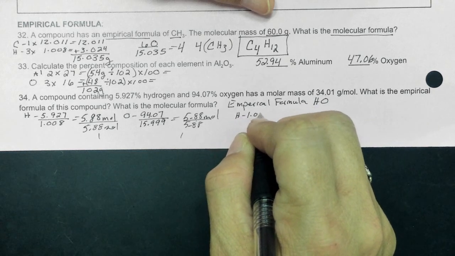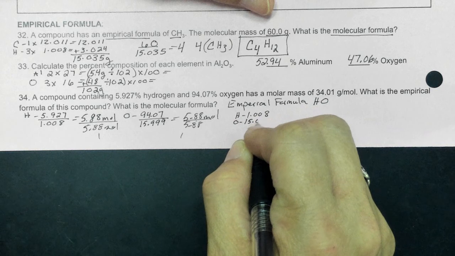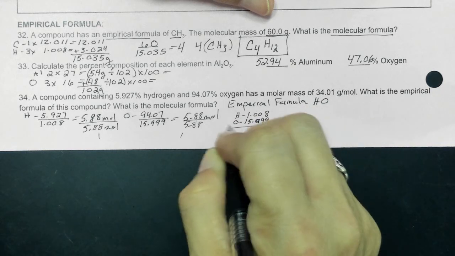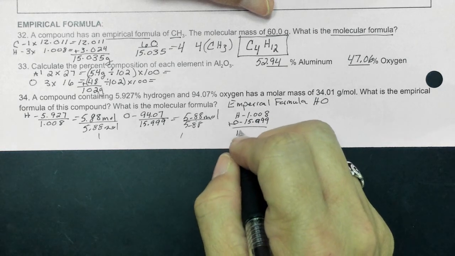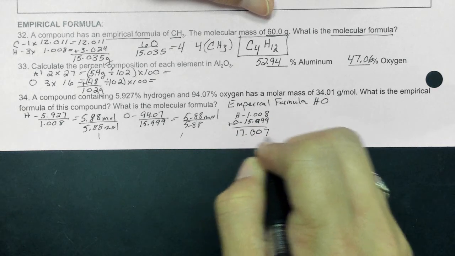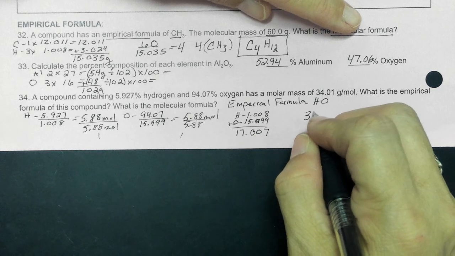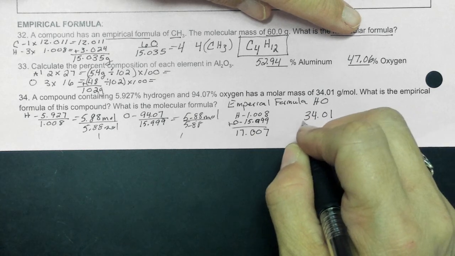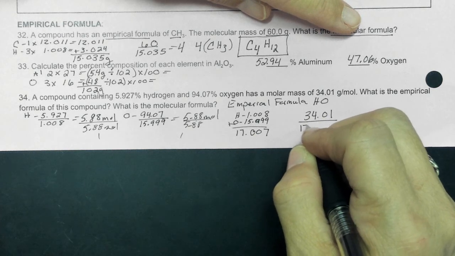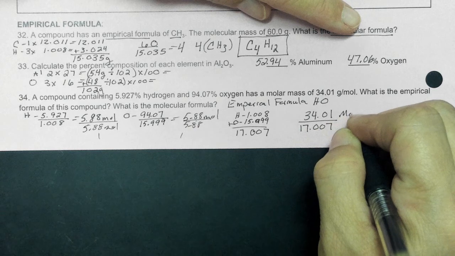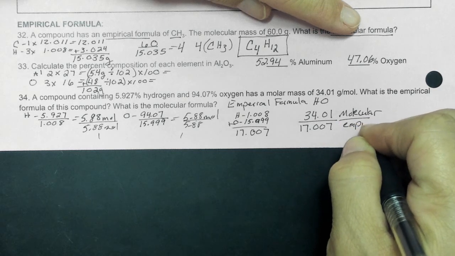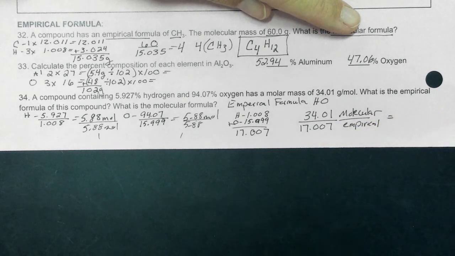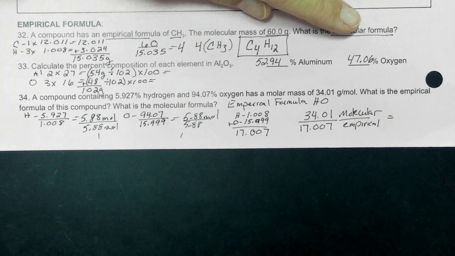So hydrogen 1.008, oxygen 15.999. So the mass is 17.007. And then I'm going to just divide 34.01, so this is my molecular mass, divided by my empirical mass, and that's going to give me my multiplier, which is 2.